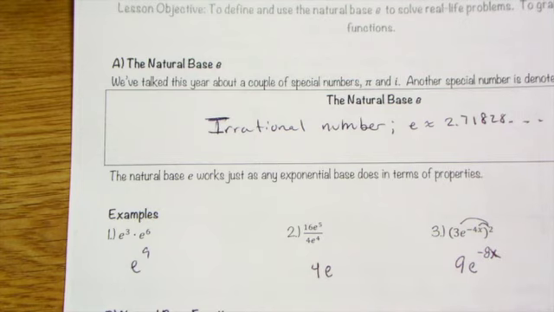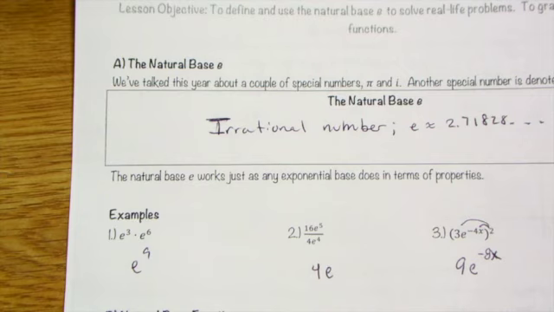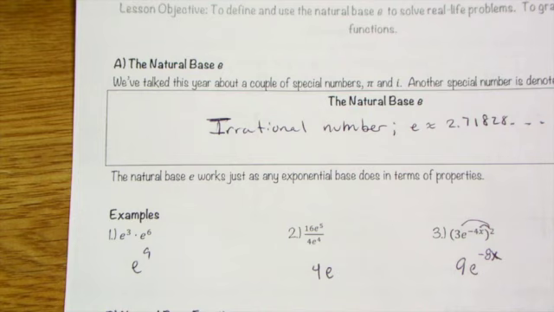Unlike the regular exponential functions where the base would tell you whether it was growth or decay, in exponential functions with natural base, the k value actually tells you whether it is growth or decay. If the k value is greater than 0, you have growth. And you have decay when k is less than 0.